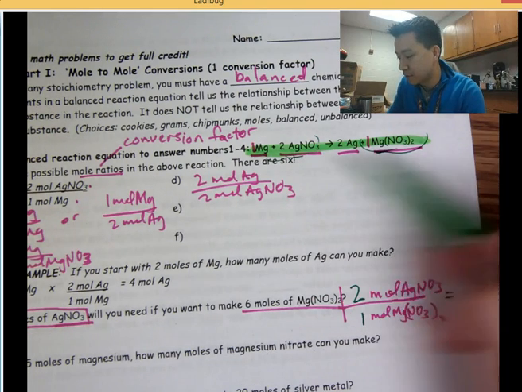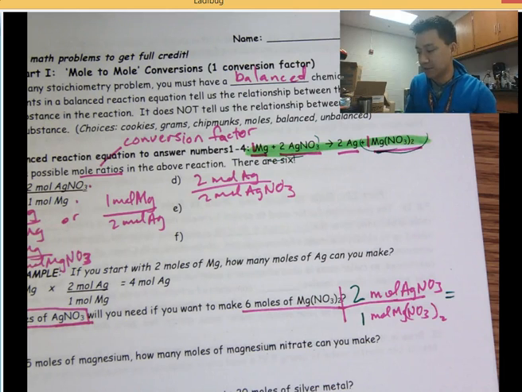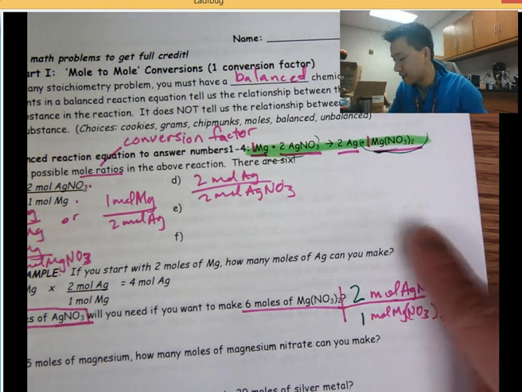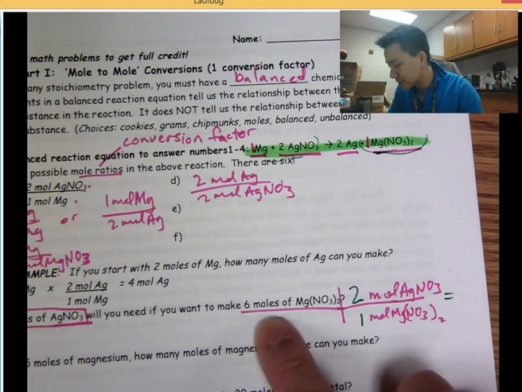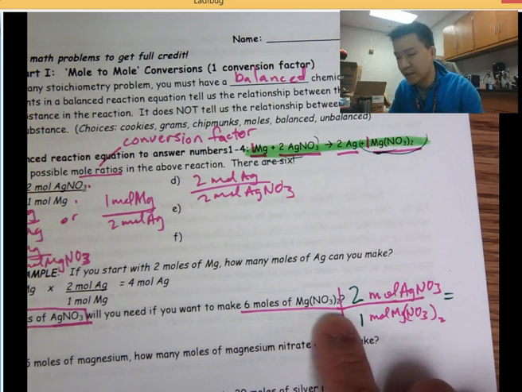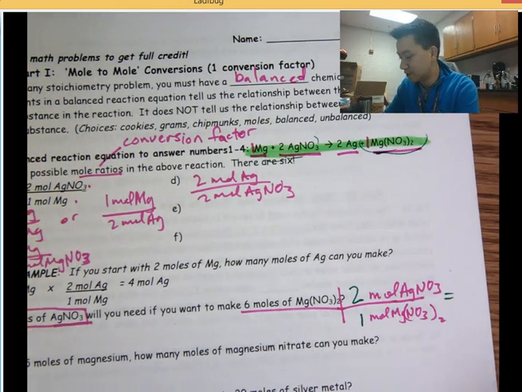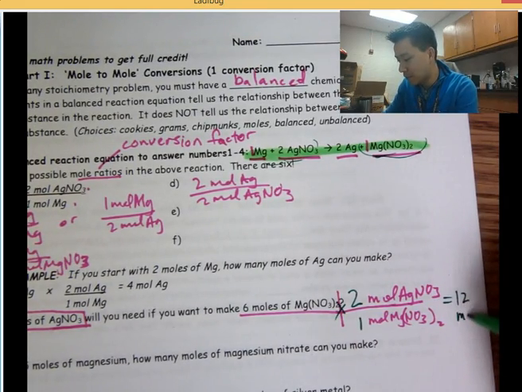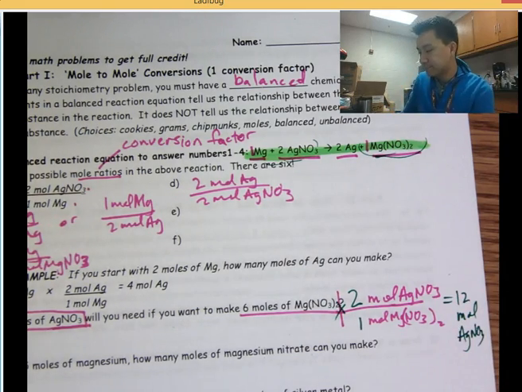Silver nitrate will produce 1 mole of magnesium nitrate. So if we have 6... Oh, it's the other way around. Yeah, so if we produce 6 moles of that, then we'll need double the amount of silver nitrate. So 6 times 2 here, multiply the top divided by the bottom like always, and you get 12 moles of AgNO3. Okay? So you always start with what you're given.